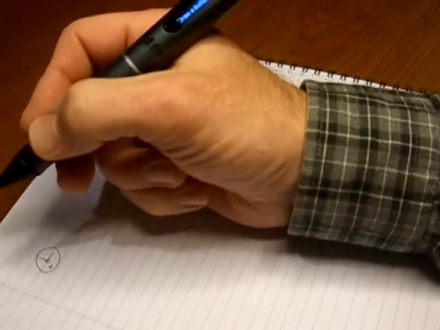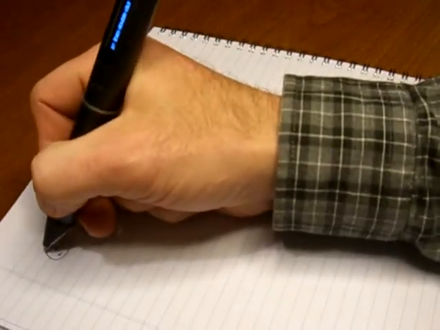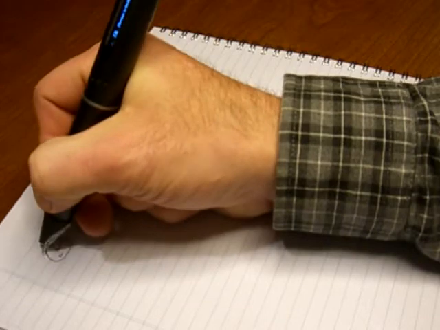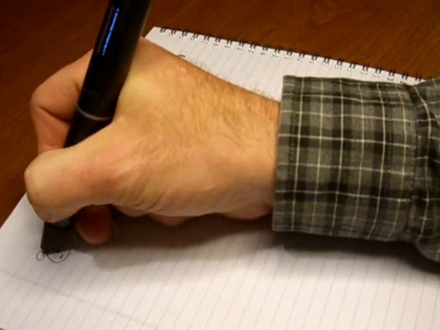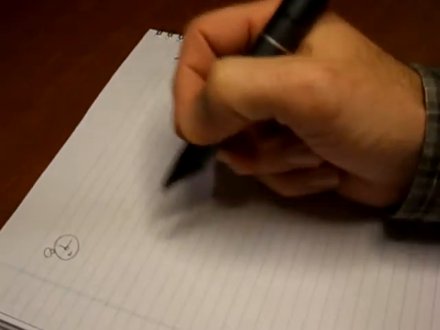Draw a button labeled count up. A circle is fine. Then double click. So we'll draw the count up button over here. I'll just draw a little oversized button. See that?